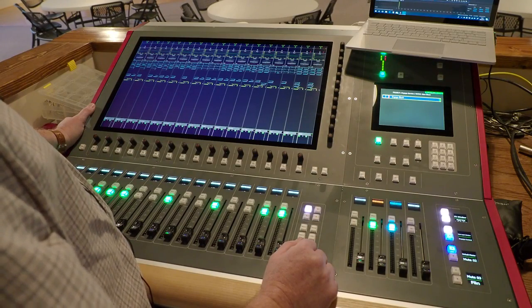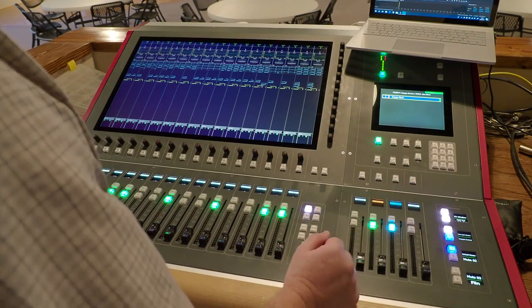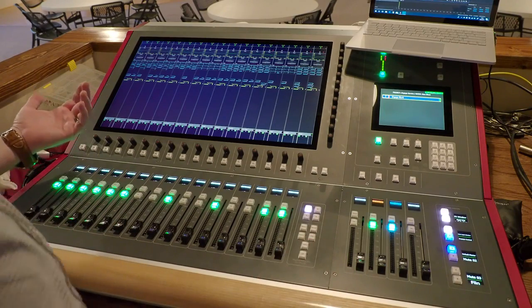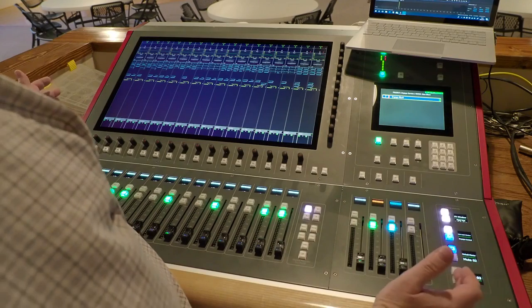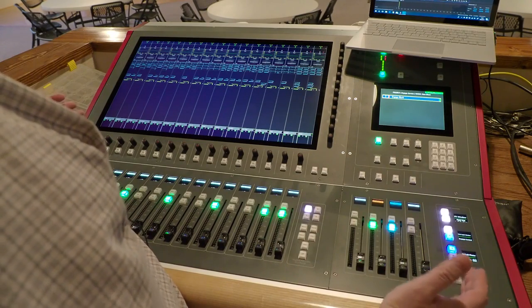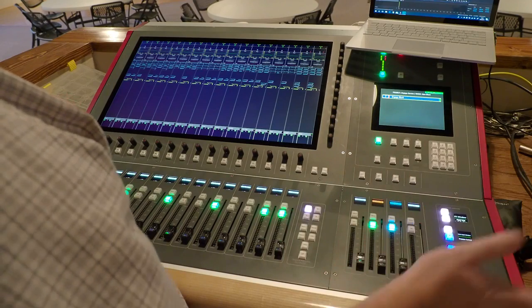So as we load up, I have pre-built a template basically for our engaged services, our contemporary services. This is not where this console, if we were to purchase this, would get installed. It would get installed in our main sanctuary down at front of house.